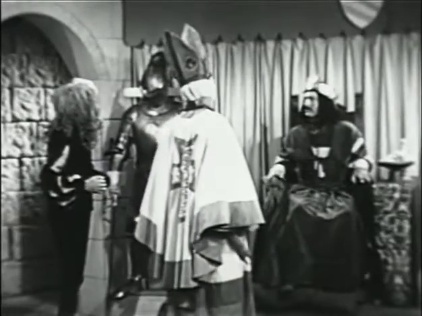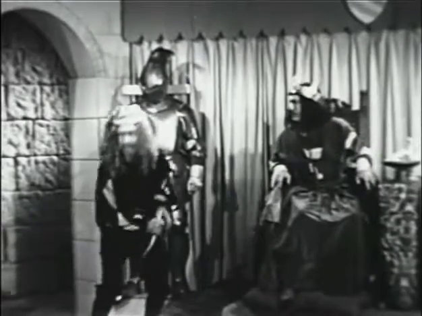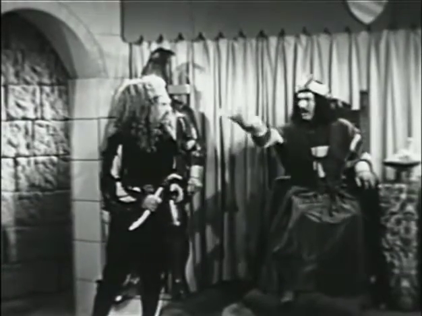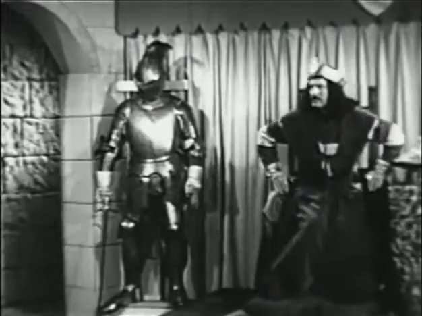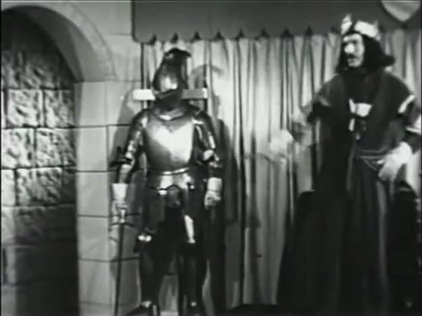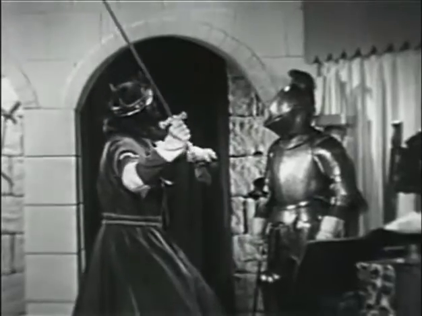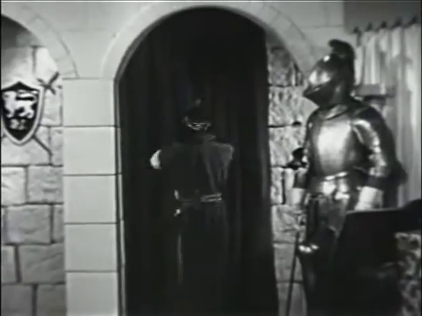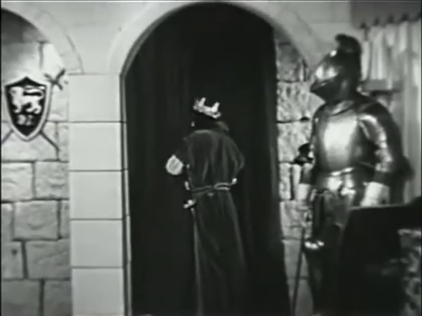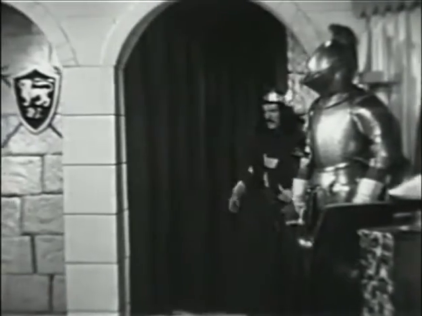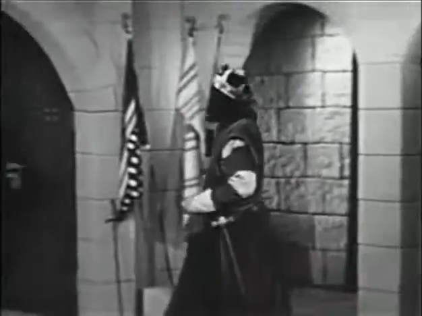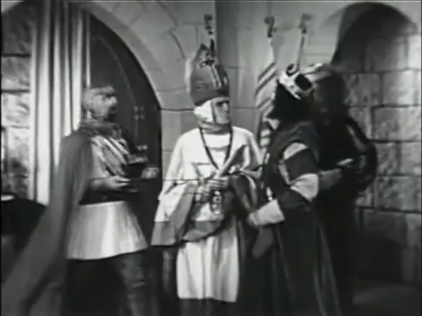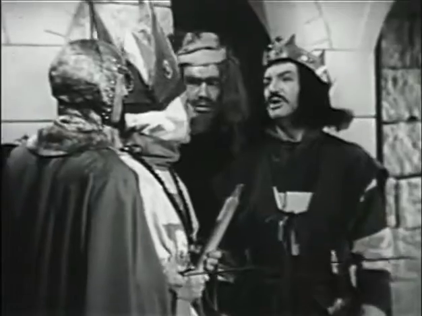Your armor is apparently in need of repair as well as your government. You blundering fool. If he escapes, he'll lead the barons against me. After him, bring him back. Yes, Your Majesty. And this time, no ill-mounted armor will foil my plans. Get over there with your king. There is no escape, King John. The castle is surrounded. What do you mean by this?